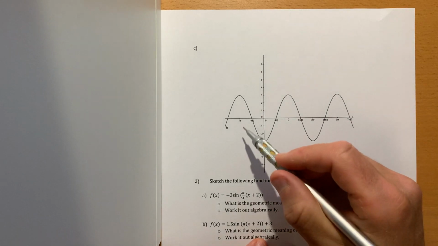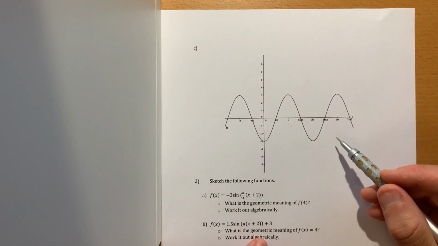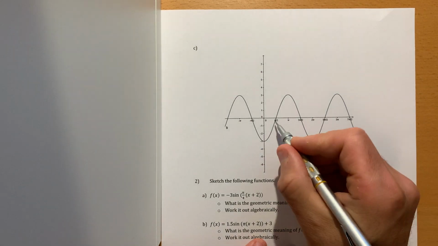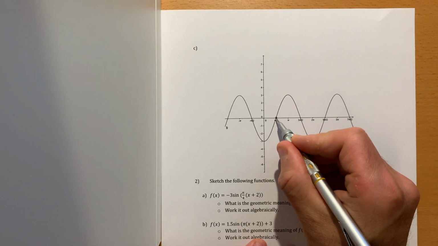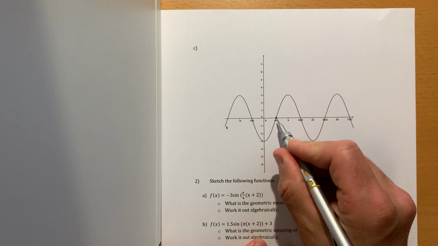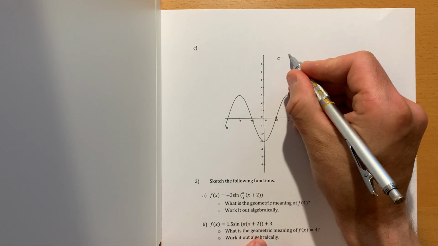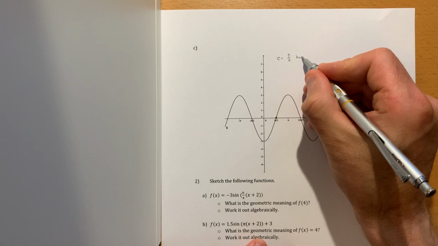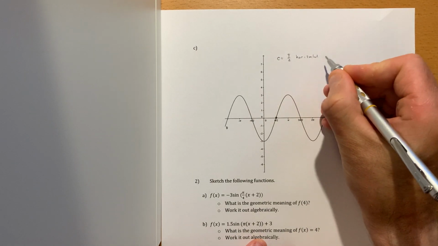We have to write this function as a sine and cosine transformation. So let's start with the sine transformation. Apparently it starts here at the beginning of the wave at pi halves, so c is pi halves. So horizontal translation.